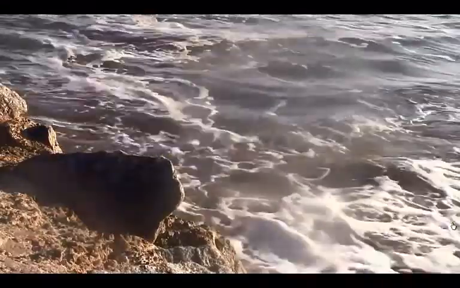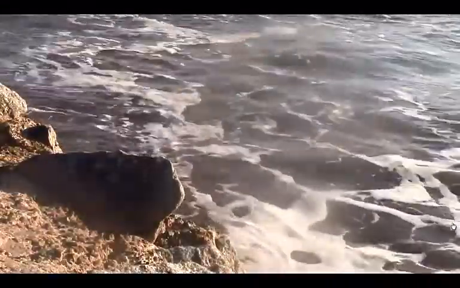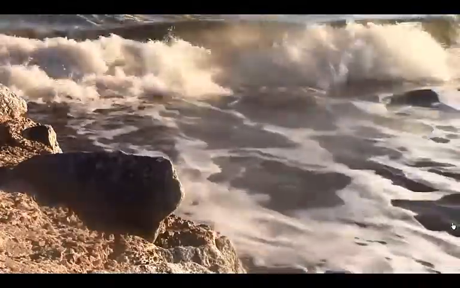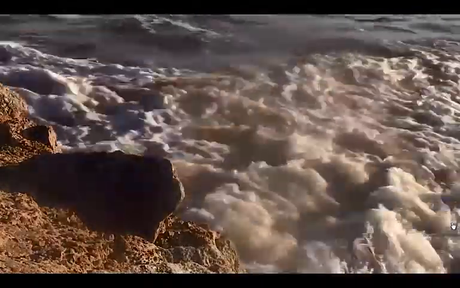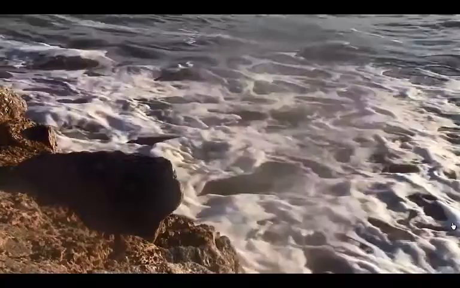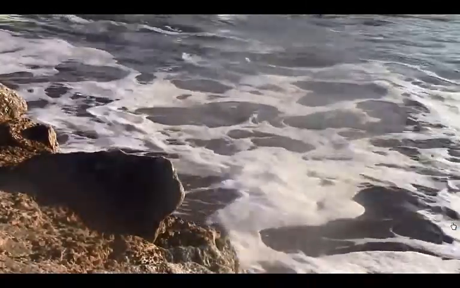Life as we know it would not exist without water. Over 70% of the planet is covered in water, and our bodies are around 70% water. But why is water so important?